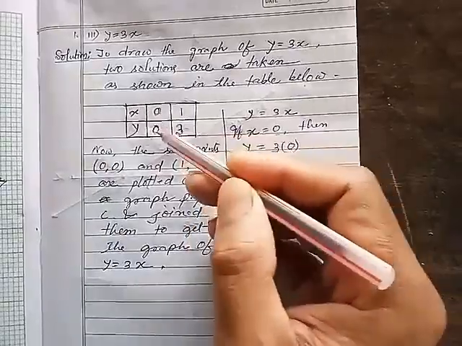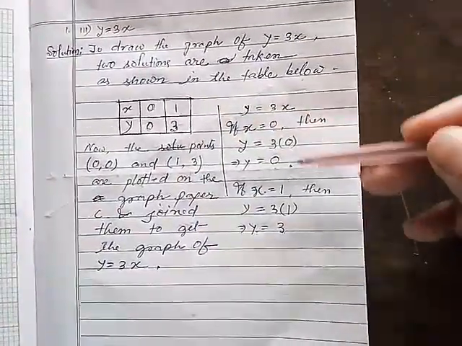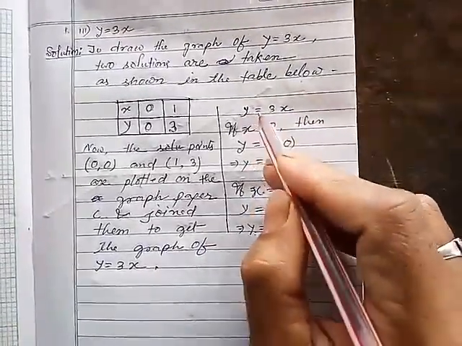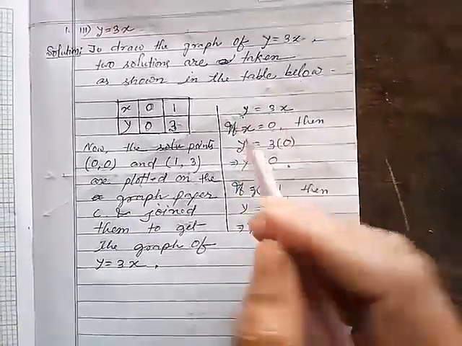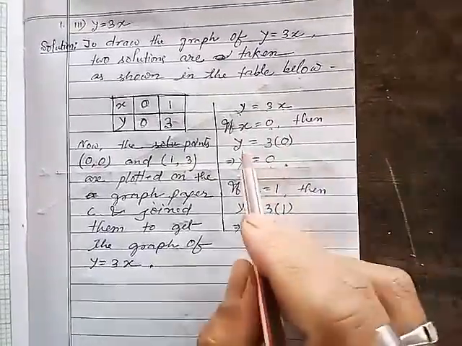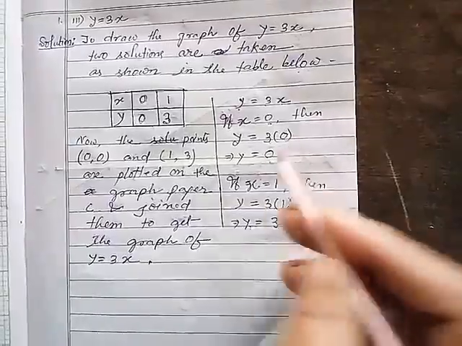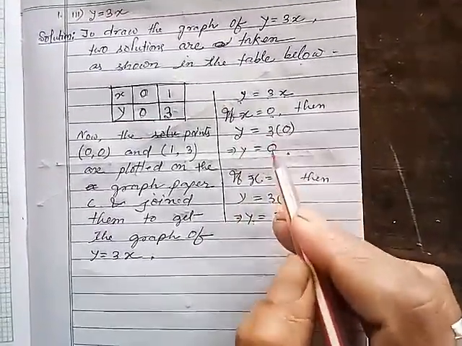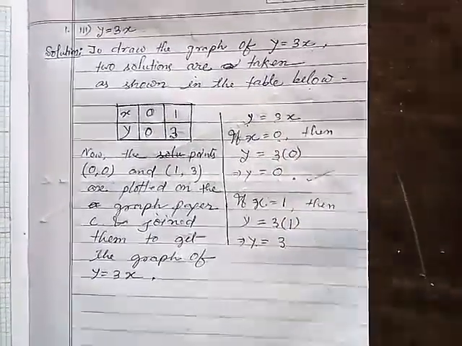When the x value is 0, y value is 0. When the x value is 1, y value is 3. And this is shown on the graph. That means the equation is y is equal to 3x. The given equation is y is equal to 3x. If the x value is 0, then what will be the equation? The equation is y is equal to 3x. X is replaced by 0, and it implies y is equal to 0. That means 3 zeros are 0. So that means when the x value is 0, y value is also 0.